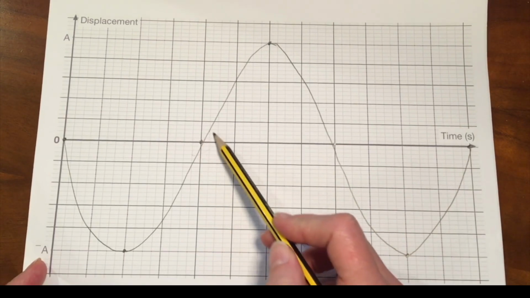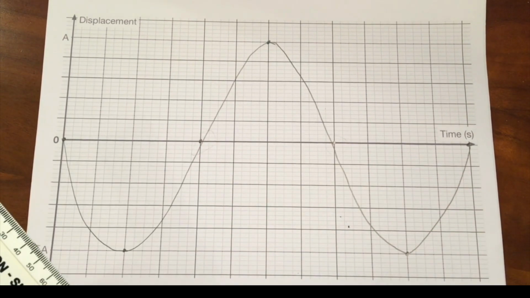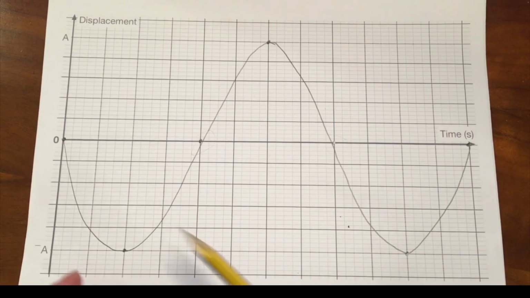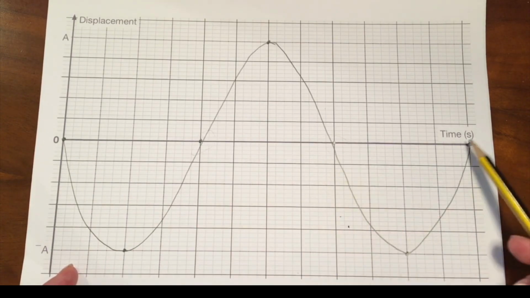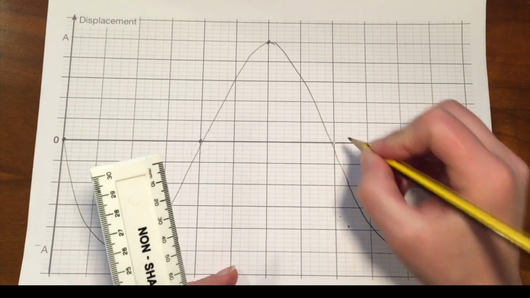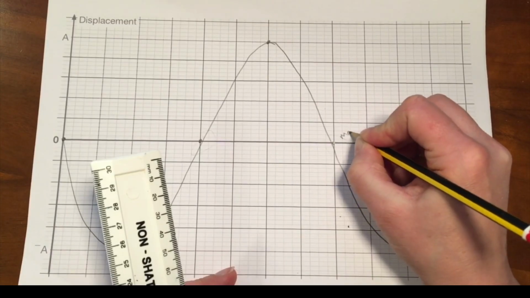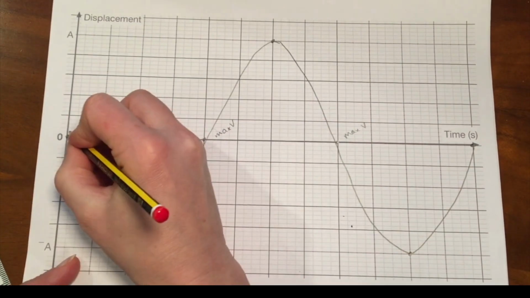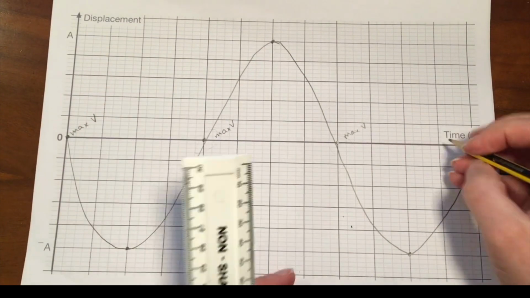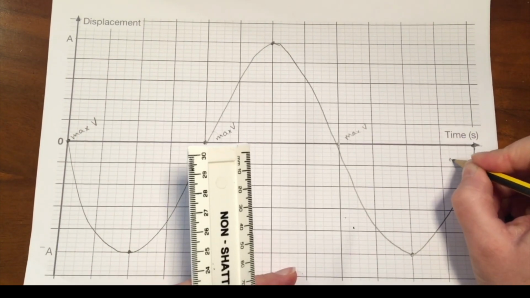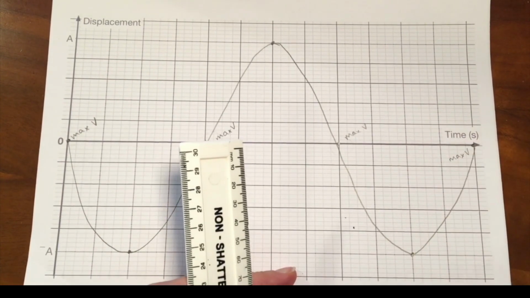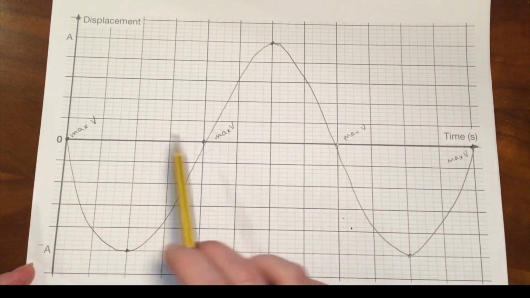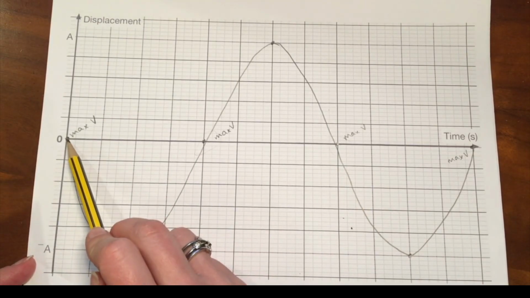That's where the slope is at its maximum points. So if the gradient is maximum here, that must mean it has maximum velocity there. So max velocity, max velocity, maximum velocity, and maximum velocity. What's different about each of these slopes? Well, that's a negative slope.